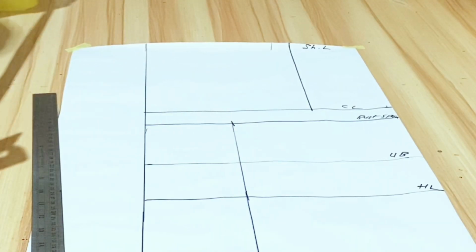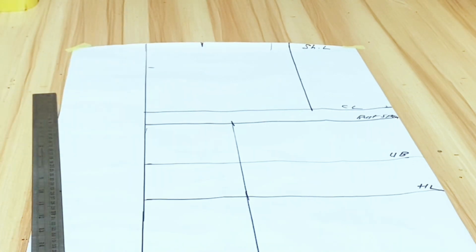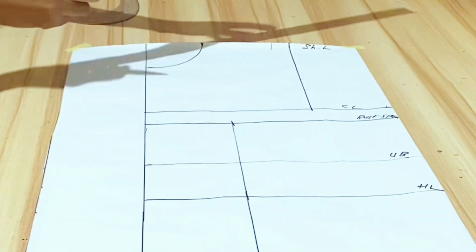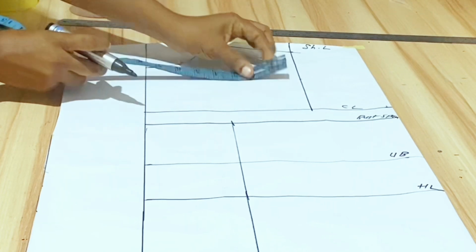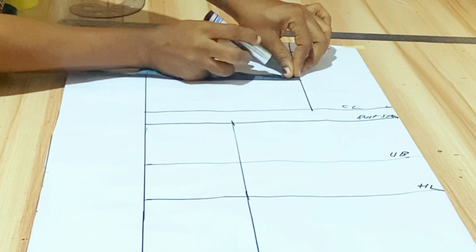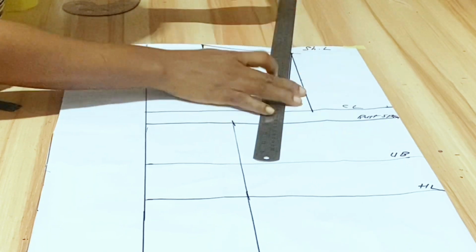Mark the neck width as 3 inches, neck depth 3 inches. Draw the neck curve. Rule the shoulder slope. On the mid armhole, come in by 0.75 inch. Following these statistics, then draw the armhole tightening line.